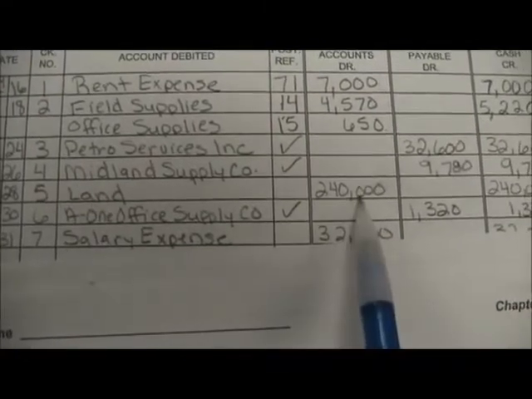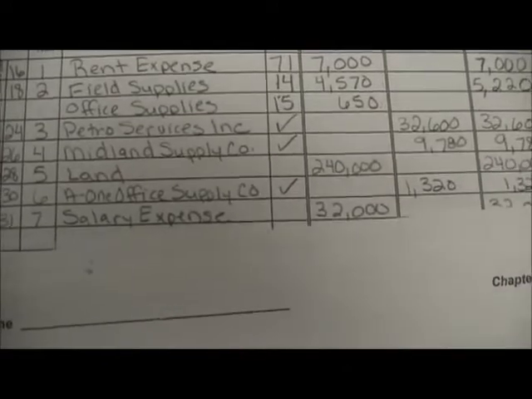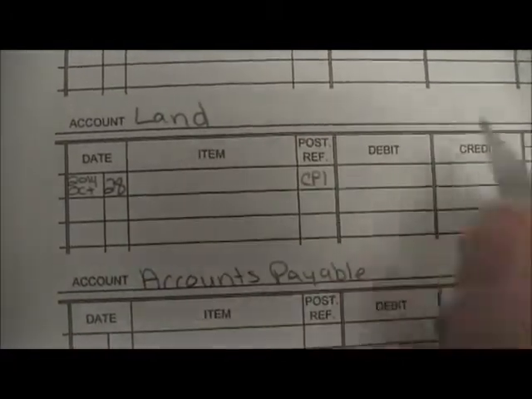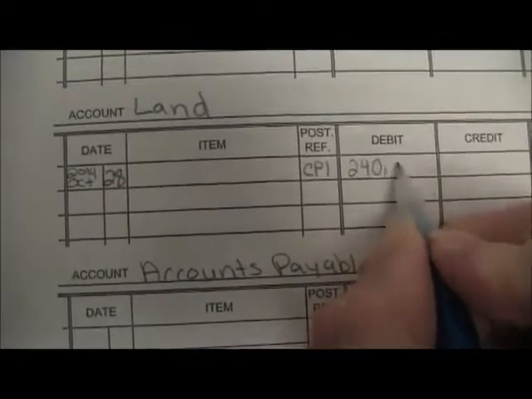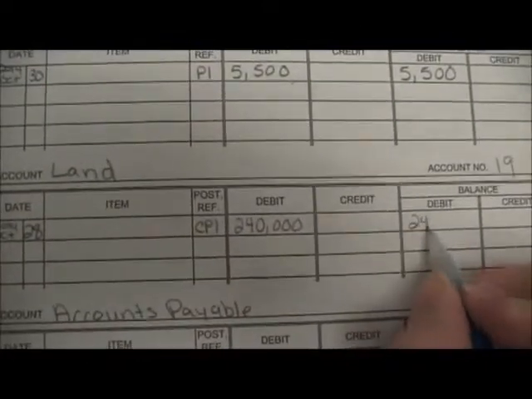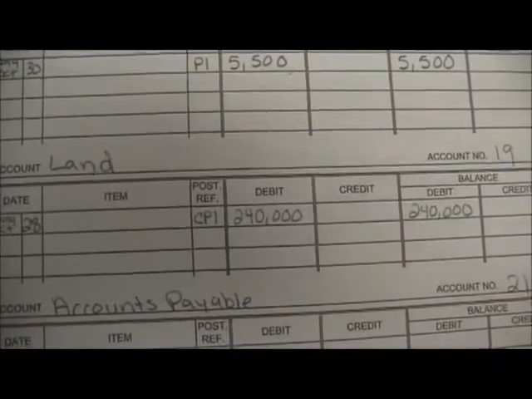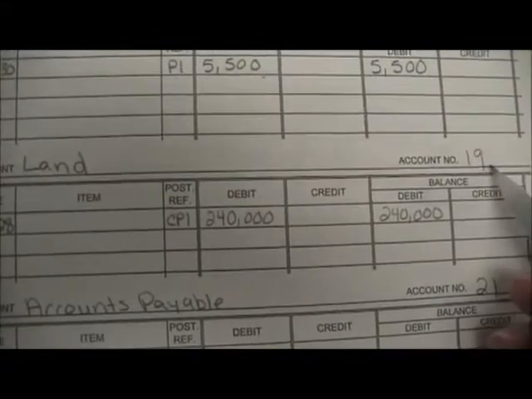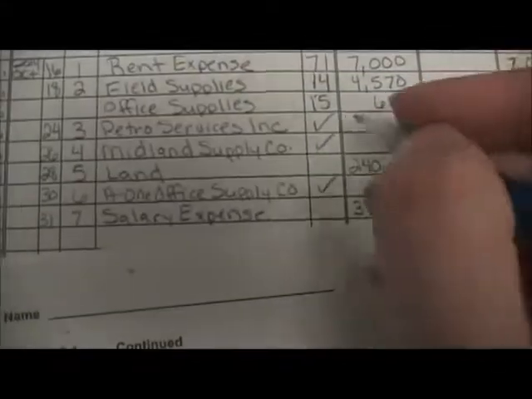Land has a debit of $240,000. And land is on the second page of our ledger. It is the 28th. CP1. A debit of $240,000 gives us a balance of $240,000. The number 19, going back to your journal.